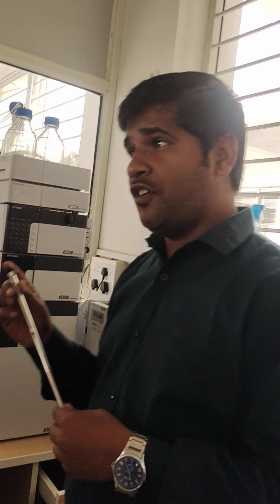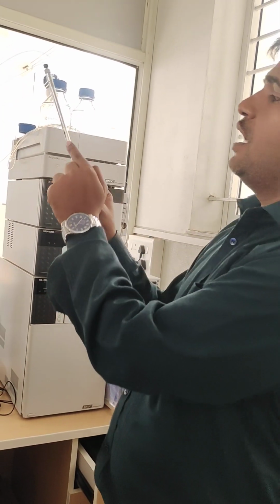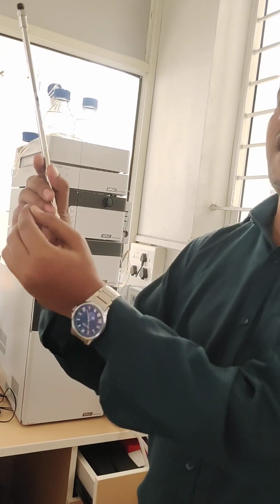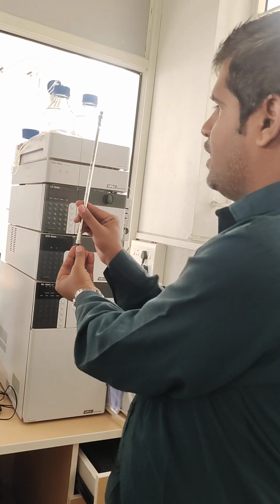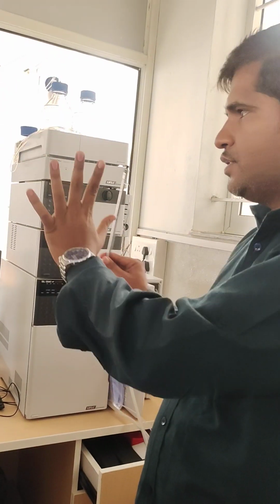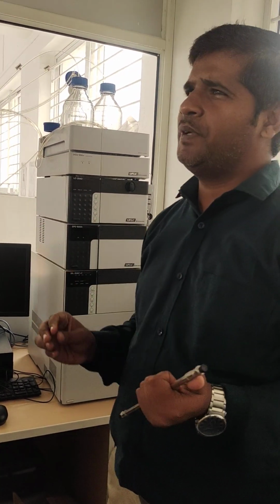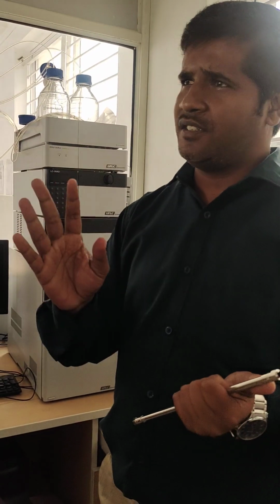Isn't it? I hope you are understanding this. The direction of the column is fixed in such a way that it has the upward direction. You have to attach the column from the bottom side, and the direction of flow will be upward. We have two columns. Both are C18 columns, because normal compounds are hydrophobic, and normal compounds are drugs, pharmaceutical drugs.